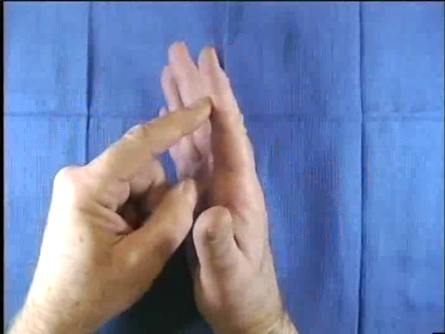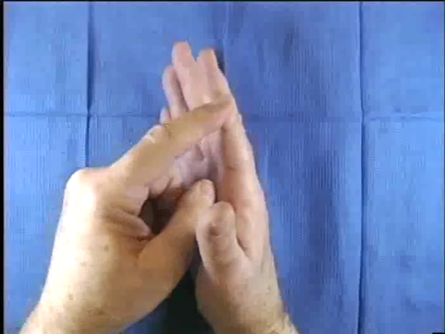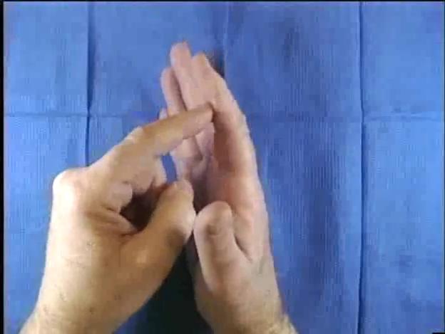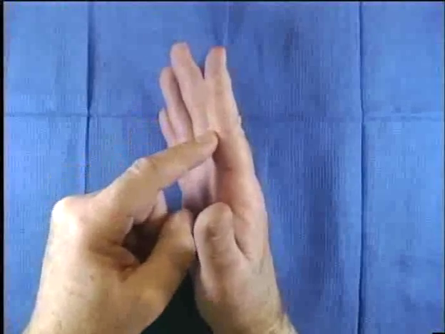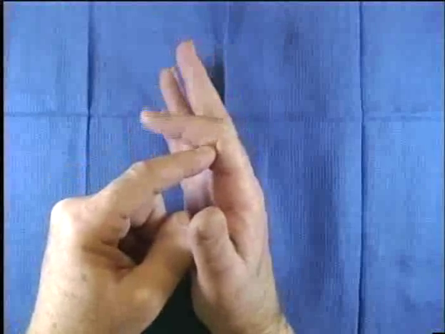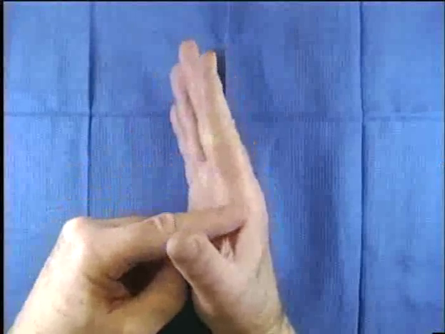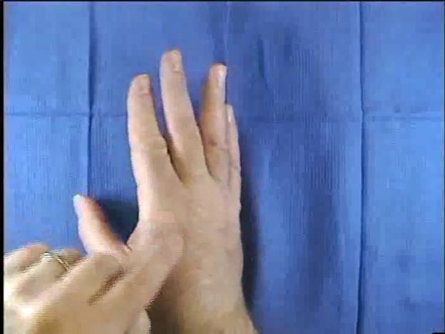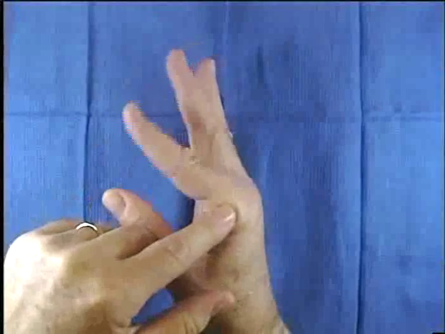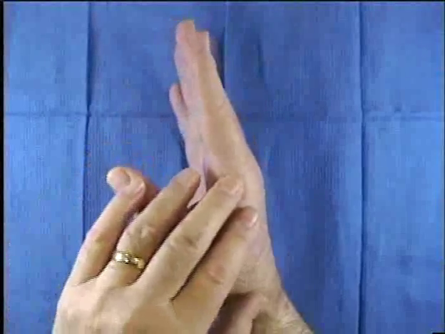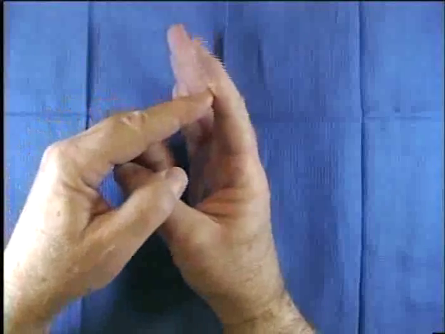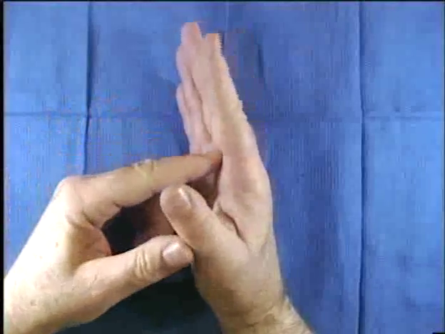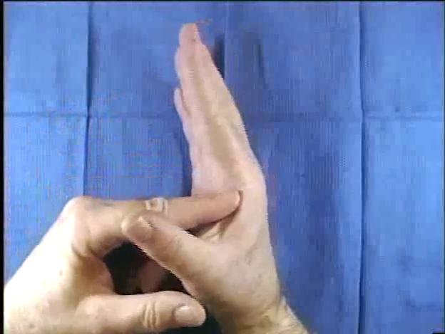This is the DIP, distal interphalangeal joint, between two phalanges. This is the PIP, proximal interphalangeal joint. And this right here is the MP, the metacarpophalangeal joint, between the metacarpal bone and the phalanx. We're not going to talk about anything proximal to that today. So the DIP, the PIP, the MP, MP's back here.